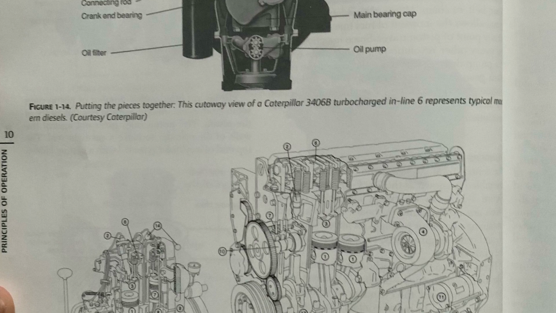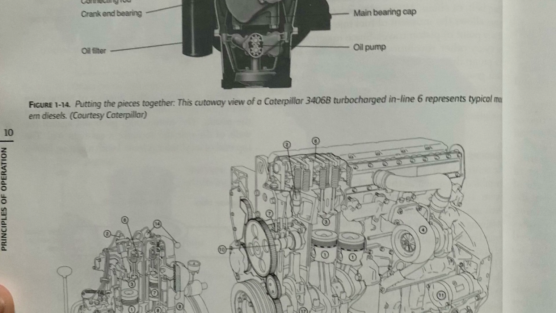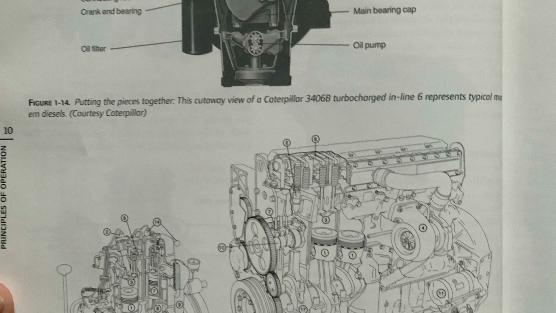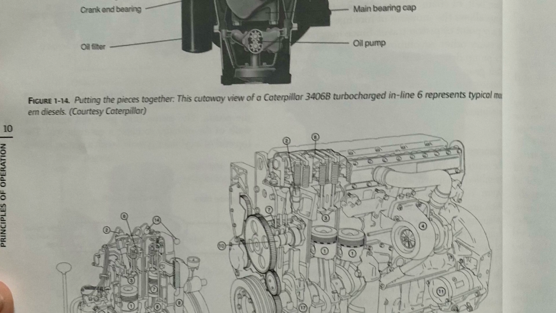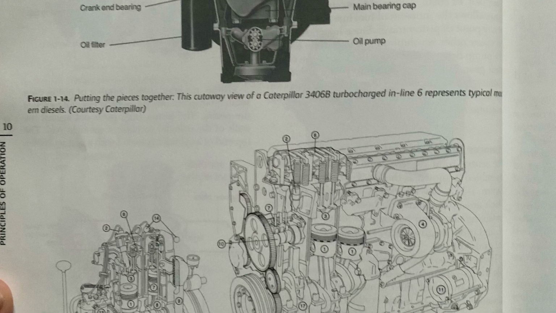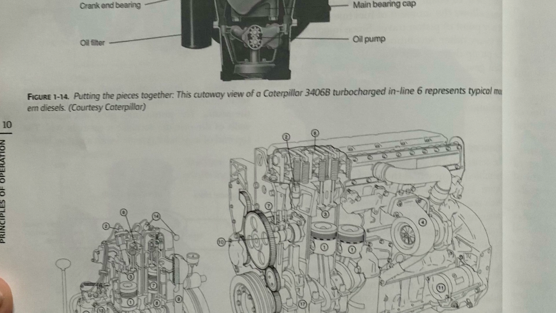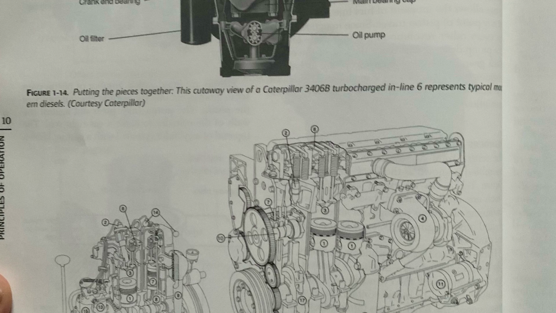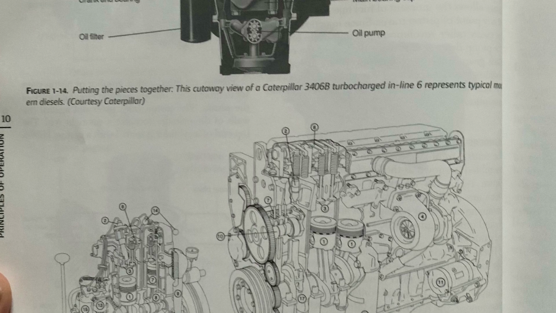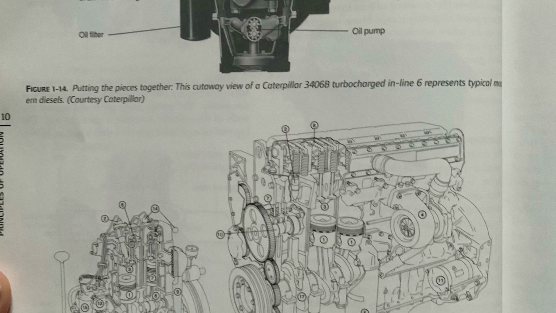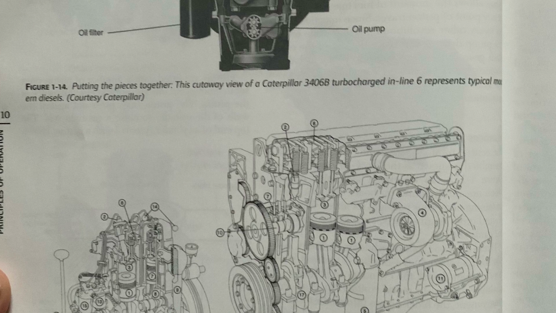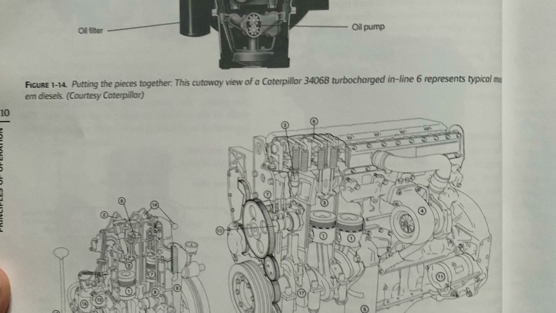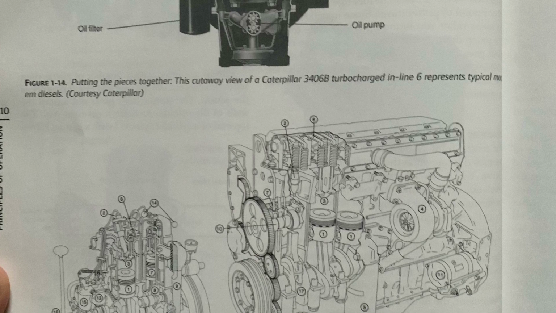Better quality engines also have replaceable valve seats, the area that the valve contacts to seal the combustion chamber. Resurfacing valve seats, replacing valve guides, and installing new valves renew the cylinder head, giving the expensive part of an engine an almost indefinite life. See Figures 1-14 and 1-15.